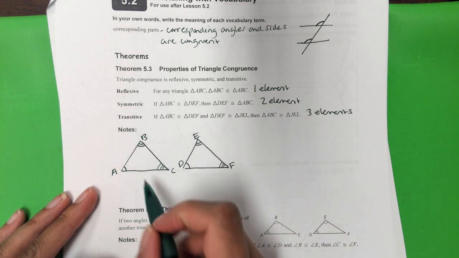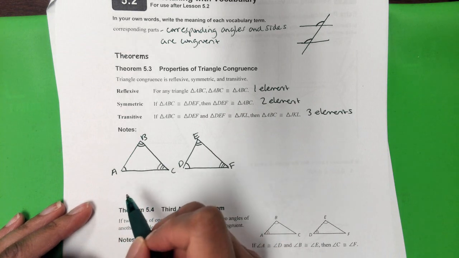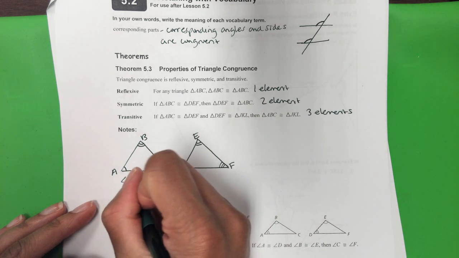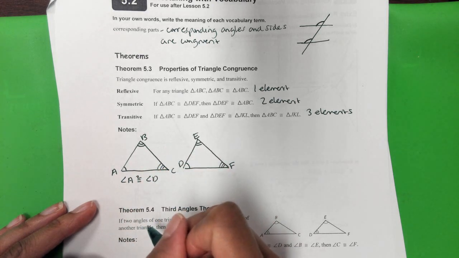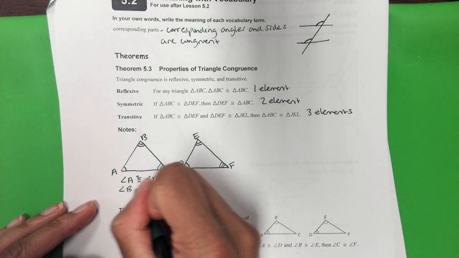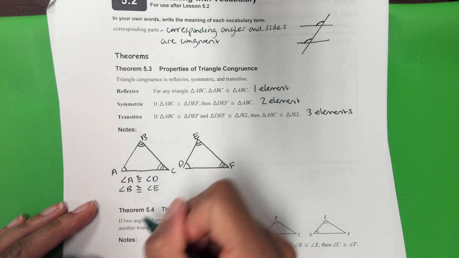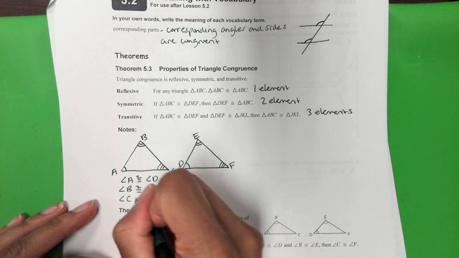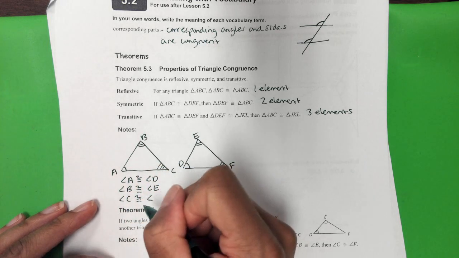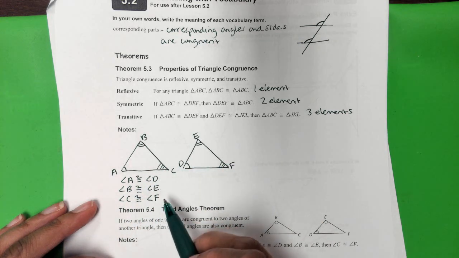Now, which ones have the same hash mark? That would be A and D. So angle A is congruent to angle D. So angle B must be congruent to angle E. And angle C must be congruent to angle F. So that's how you use corresponding angles.